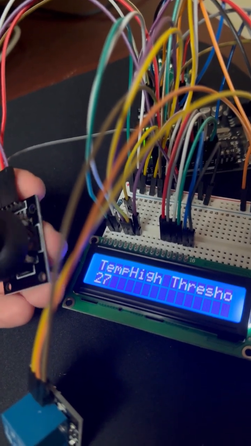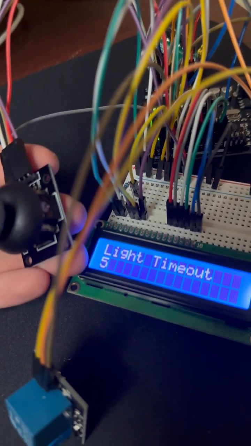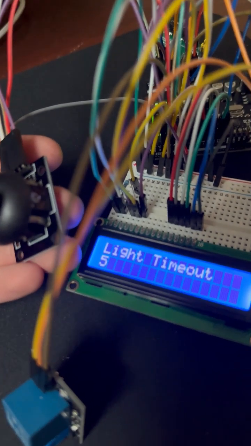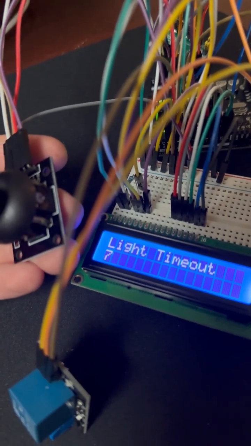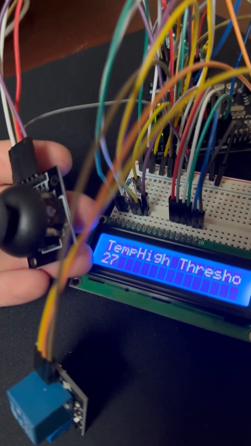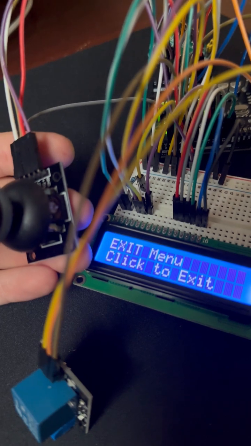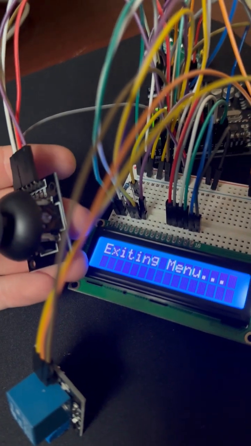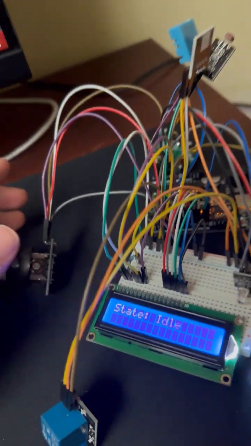I'll demonstrate by using the light timeout. So it was at 5 seconds earlier. I can increase that to 10 seconds, and then I will go back and click to exit the menu. So now we're exiting and we're back in idle.